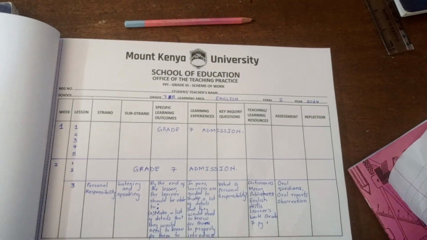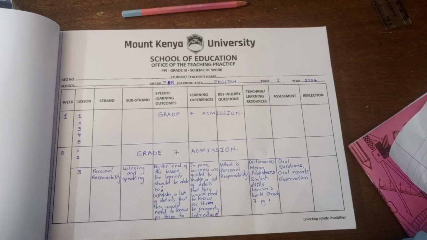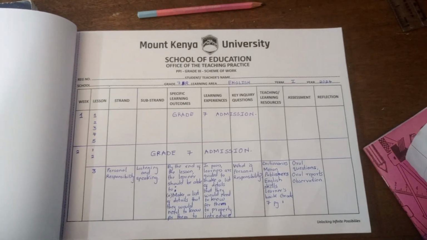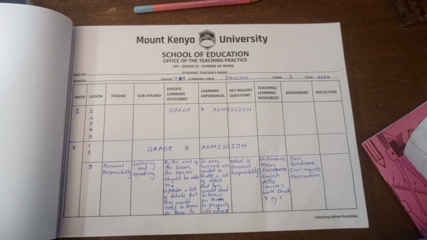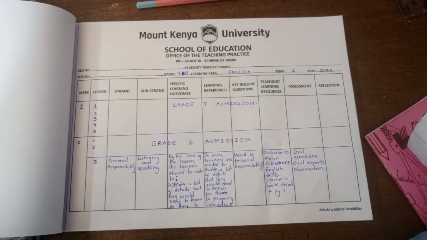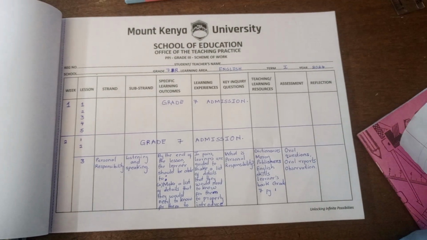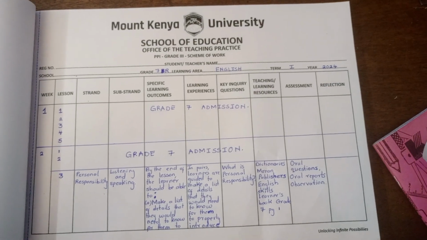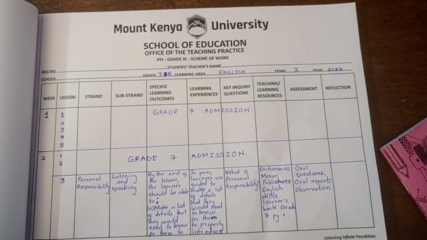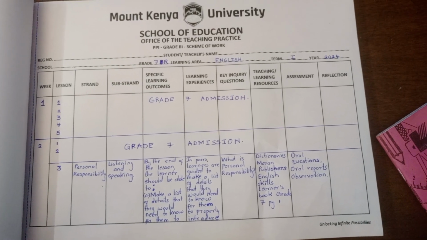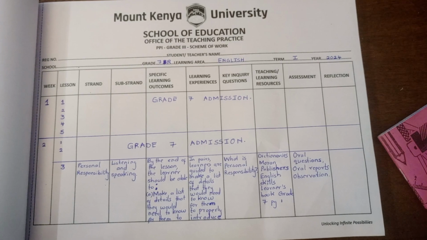All you need to know is that for teaching practice term 1, you need to have 14 weeks. So in your schemes of work, like I said earlier, you need to be very careful. It must show all the 14 weeks, how they've been used and how you've been working upon them. If you check clearly, my week 1 was all about grade 7 admission. So you also have to indicate there that week 1 was consumed by the grade 7 admission.